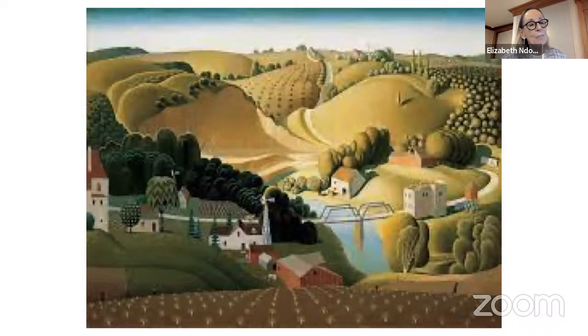Some people actually believe that these pictures were satirical because the writers at that time, people like Sinclair Lewis, were writing highly satirical novels about how horrible life was in the American Midwest. Grant Wood refuted that. He said, absolutely not. I'm trying to show how wonderful life is in the American Midwest.